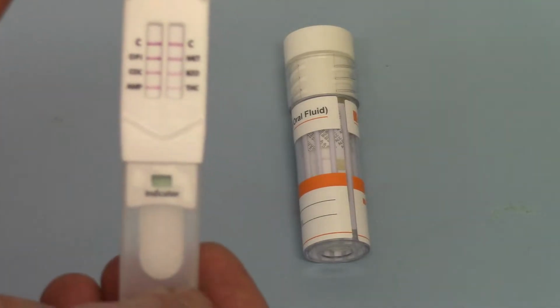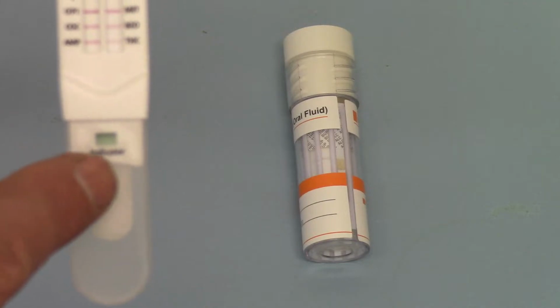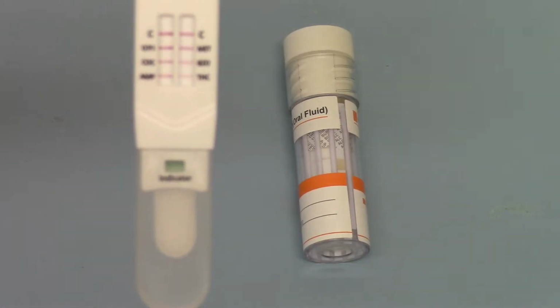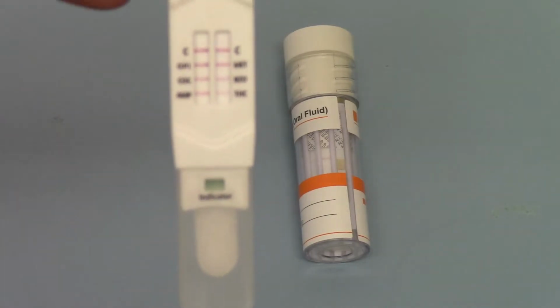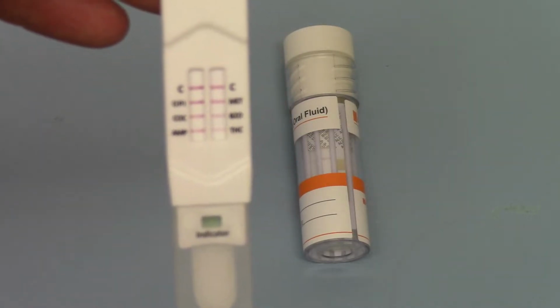863. This one's got a saliva indicator in, so the first little bit to show you here is this modern design window, which starts off yellow when you get it out of the packet and turns to this sort of bluey turquoise colour when adequate saliva has been run through the test. And we're just going to try and focus the camera in on these test results here.